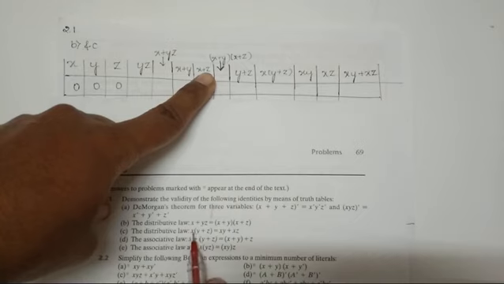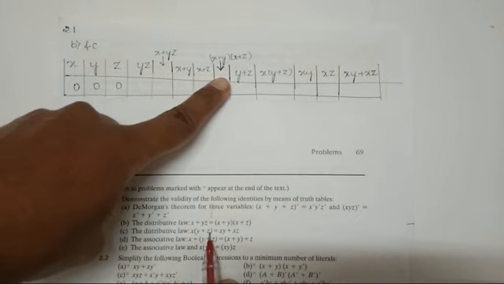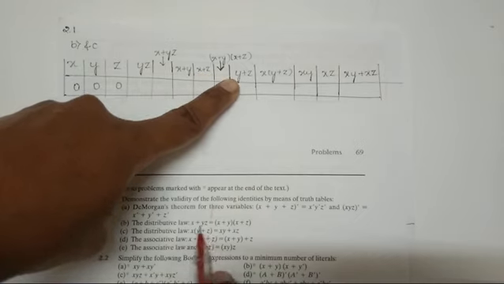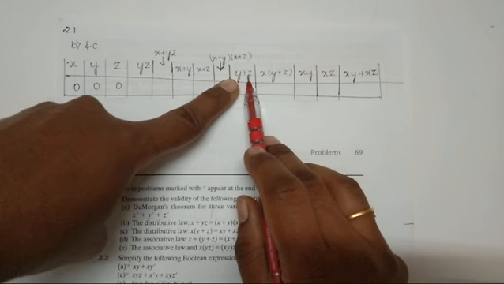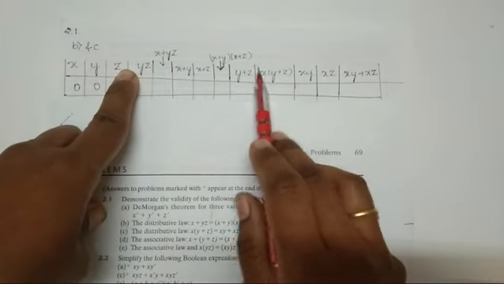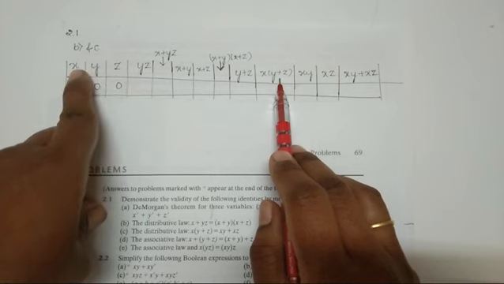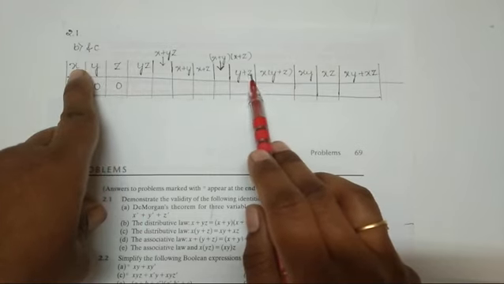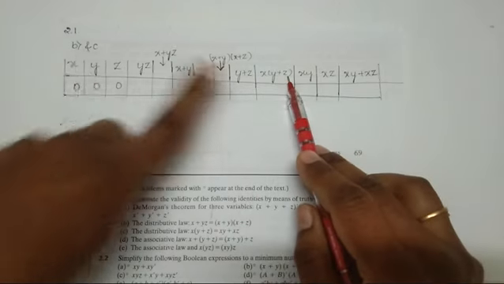Next, x into y plus z. The contents in the Boolean function within the bracket must be evaluated first. So y plus z: y is here, z is here, I can find y plus z. After this, I have to do the AND operation of y plus z with x. Okay, here is x, so x into y plus z.